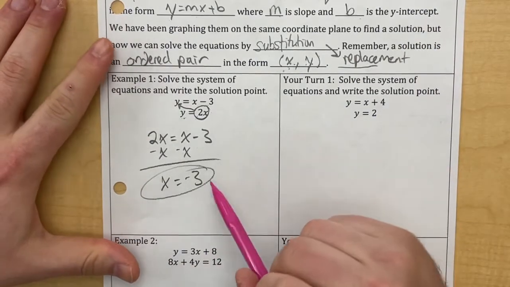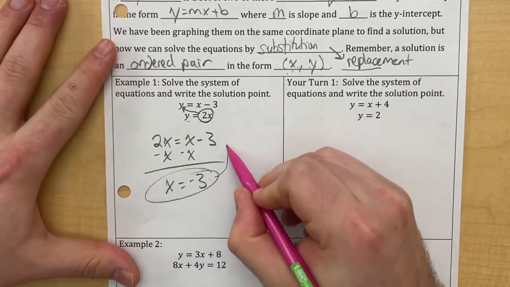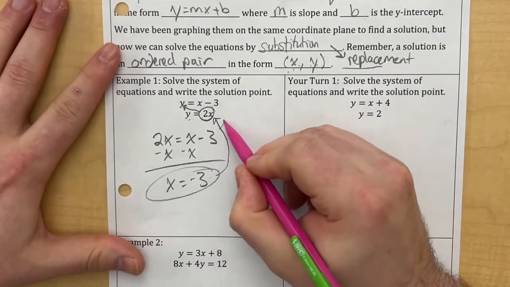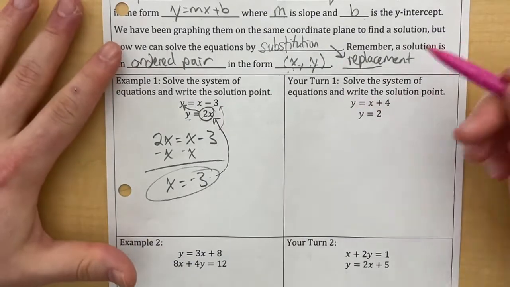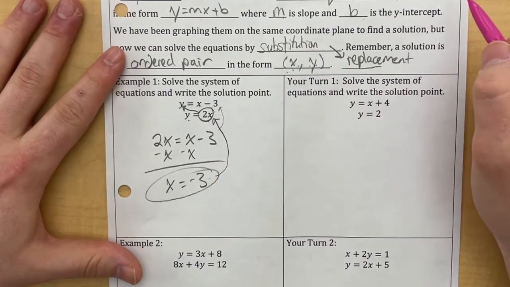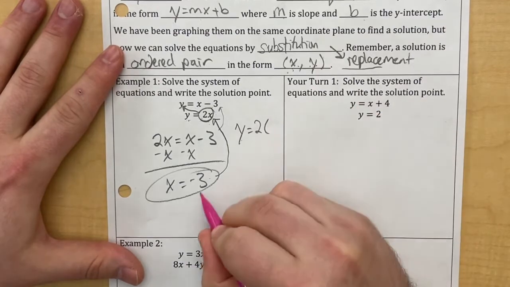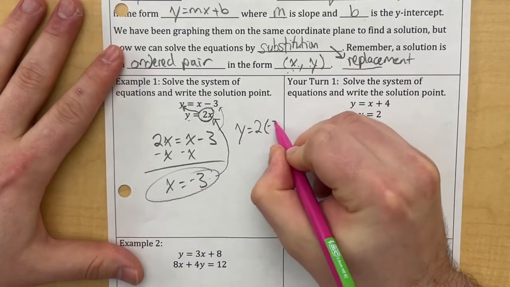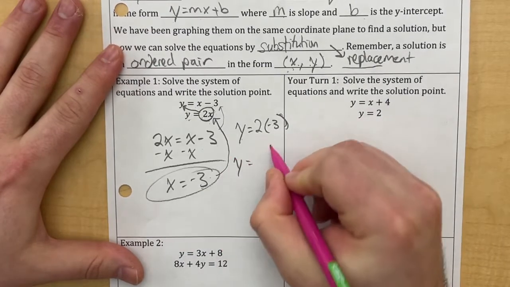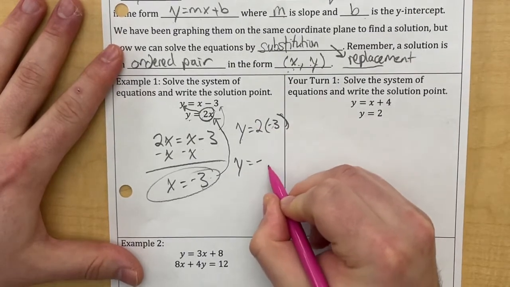Now I need to find what my y value is. So I take this value of x and plug it into my original equation. I can choose either of these, honestly it doesn't matter. Let's do that 2x. So I have y equals 2 times my x value, which I said is negative 3. So y equals, well, what's 2 times 3? That's 6. And since I have different signs, I'm going to say negative 6.